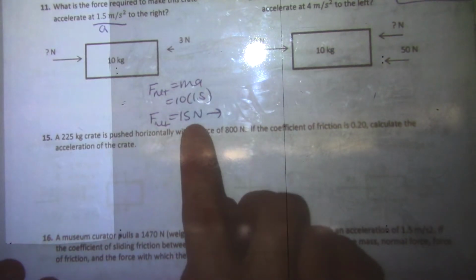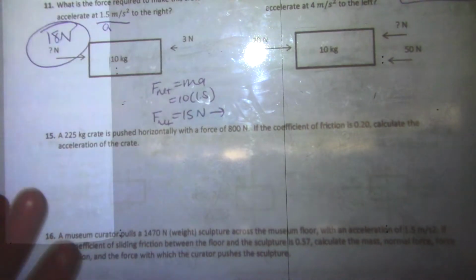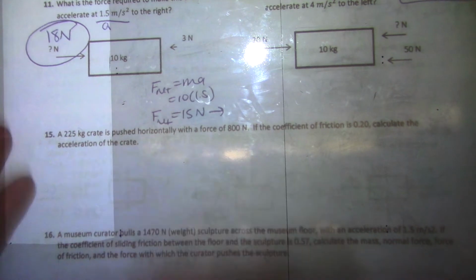So let's think about it: if I have 3 this way, I would need even more than that to end up with 15 to the right. So if I have 18 right here, see how 18 with 3 against me would leave me with 15 in the correct direction, so that means 18. Now, if you're like, well, I thought we would subtract, and you have 12, okay, then double check. If you have 12 and you have 3 this way, that gives me a net force of 9, not 15, so that's how you know it's wrong.